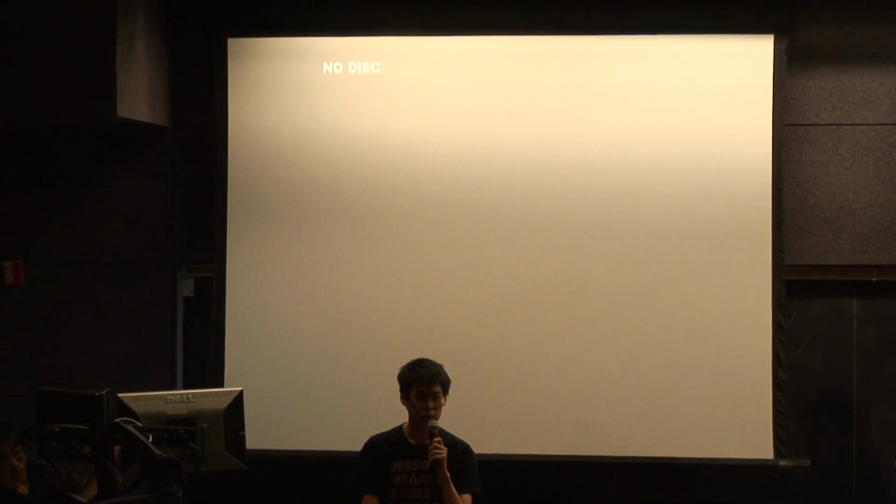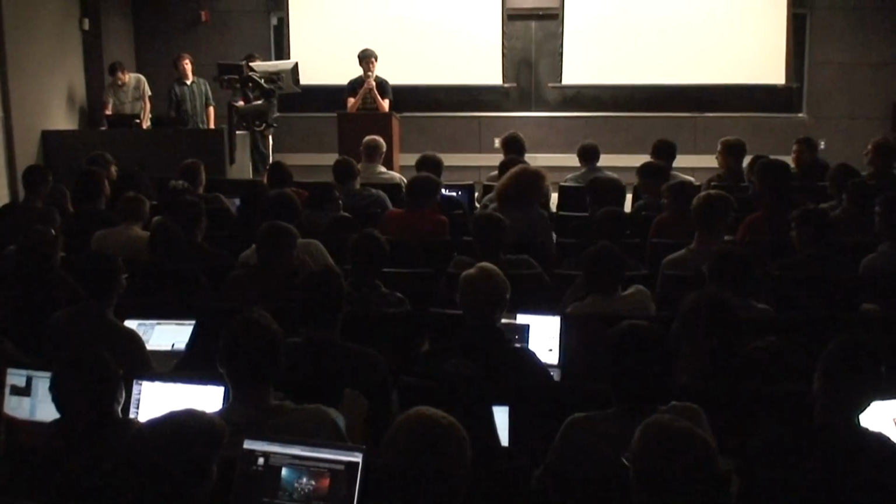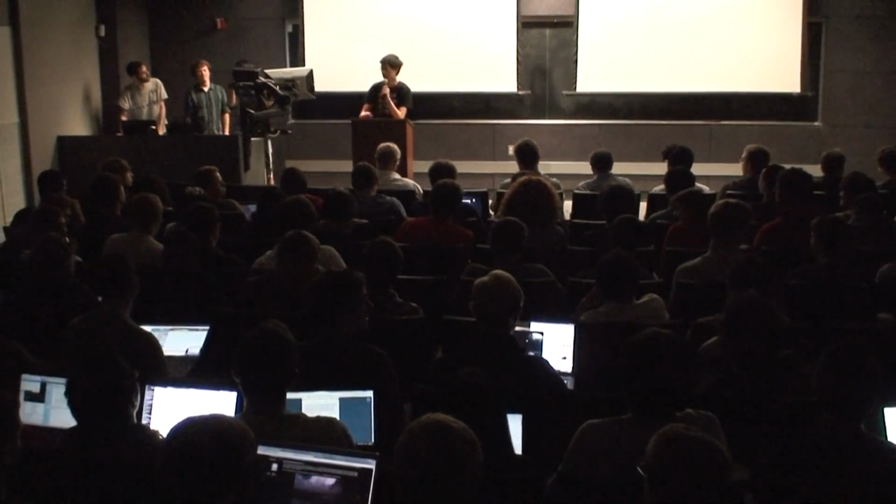I guess while setting this up, if our team would like to stand up or raise their hands, they're all over there in the back. You guys can't really see them, but it's a small village back there of awesome people.